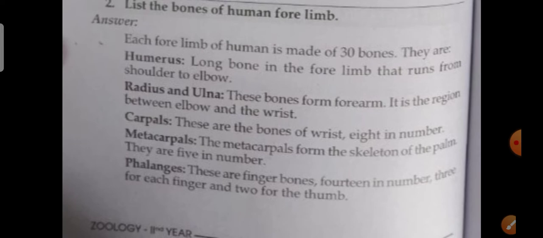Metacarpals form the skeleton of the palm. They are 5 in number. Phalanges are the finger bones, 14 in number, 3 for each finger and 2 for the thumb.